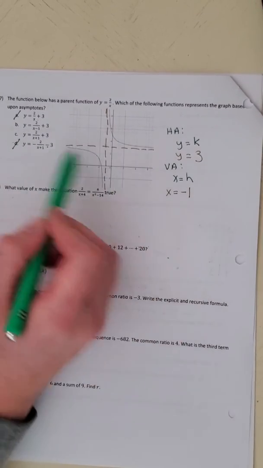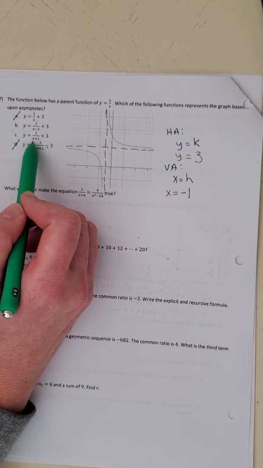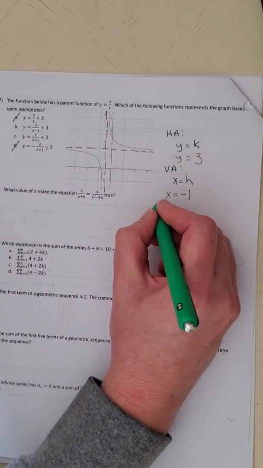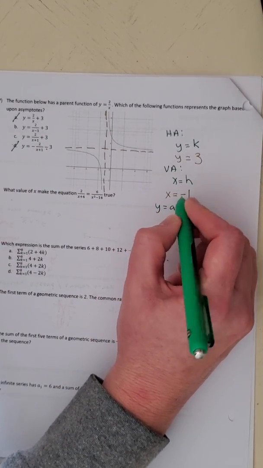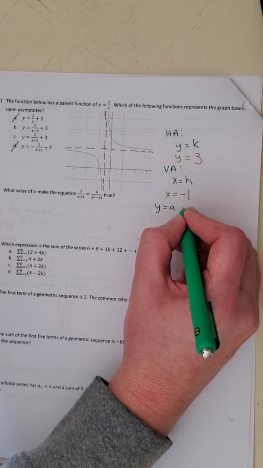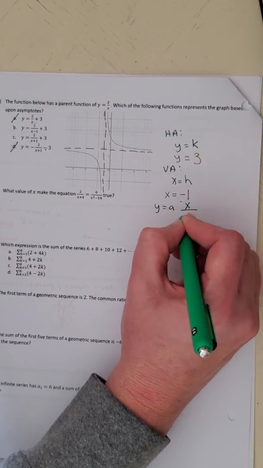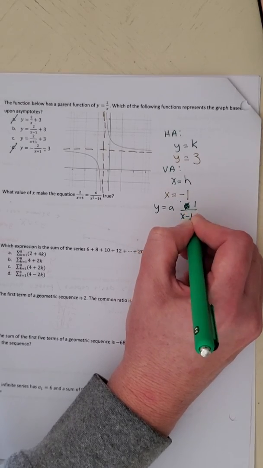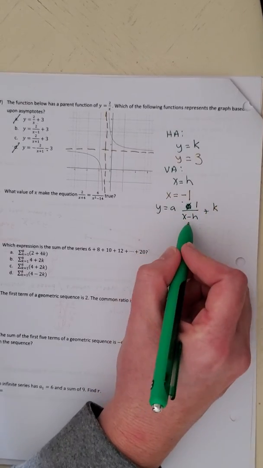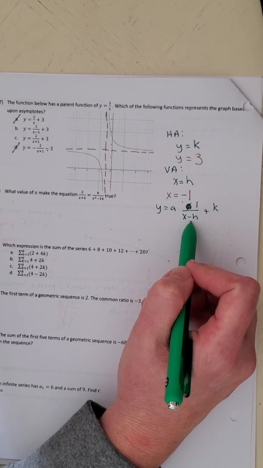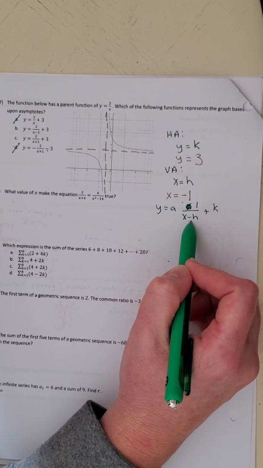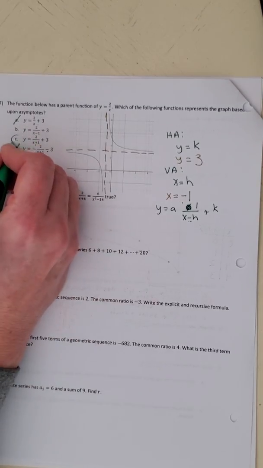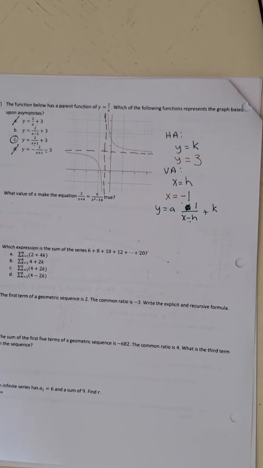Remember, when we put a negative into our function, y equals a times 1 over x minus h plus k, right? Minus h, it'll always become positive. So negative times a negative will be a positive, so it will be +1 at C.